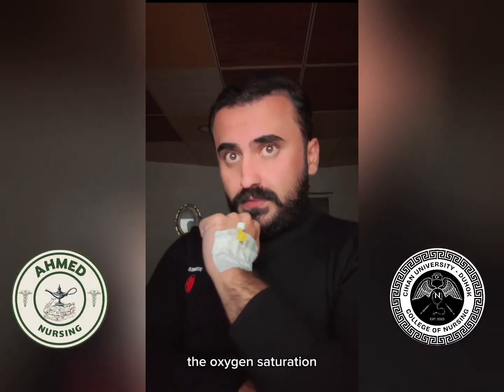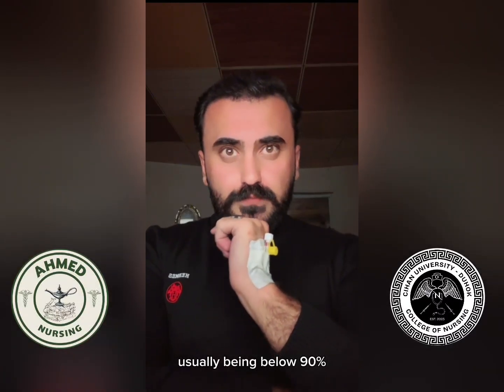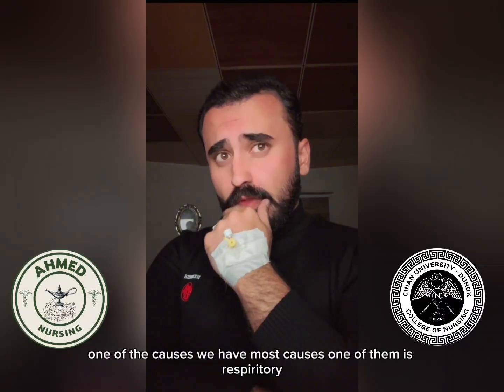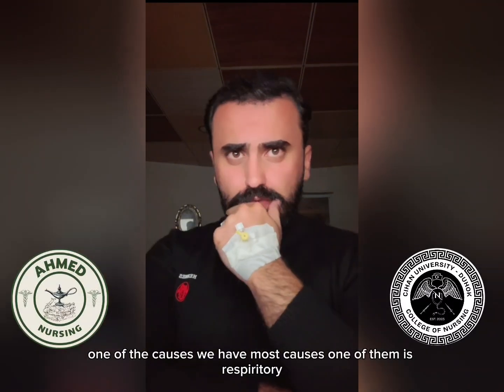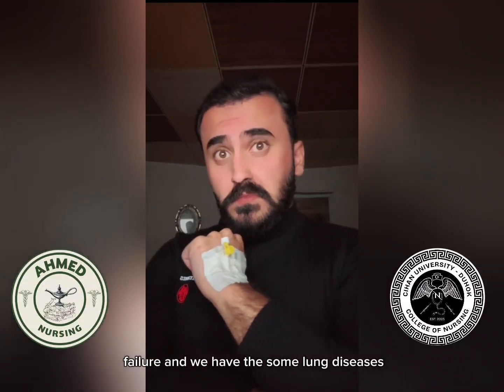The oxygen saturation is usually low when below 90%. One of the causes, we have many causes. One of them is respiratory failure, and we have some lung diseases. Inshallah, you will learn it in the future.